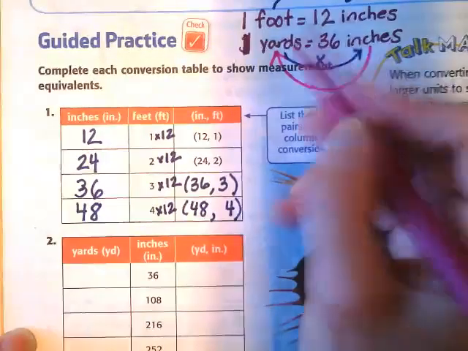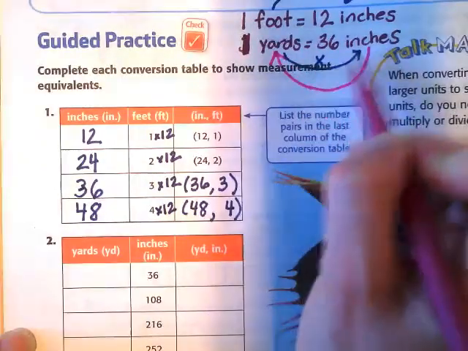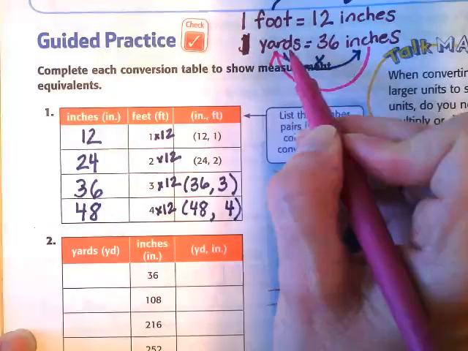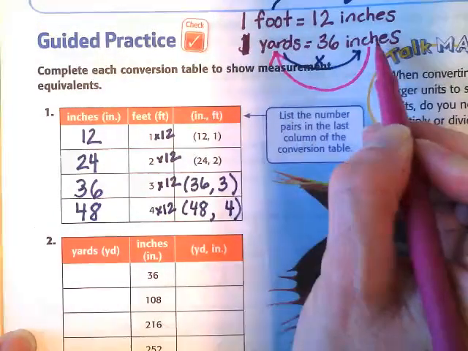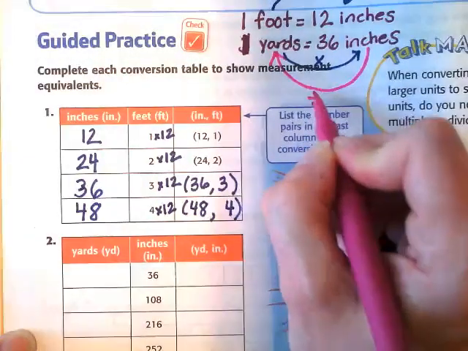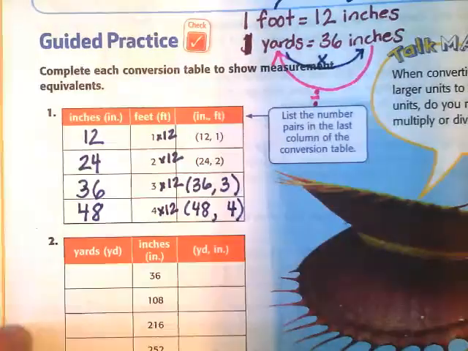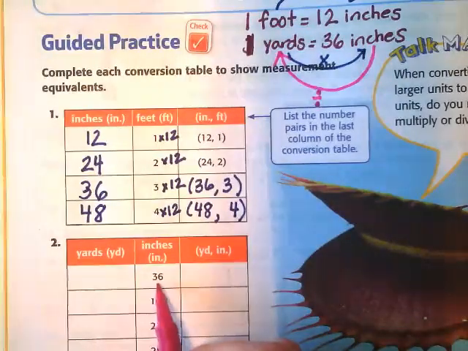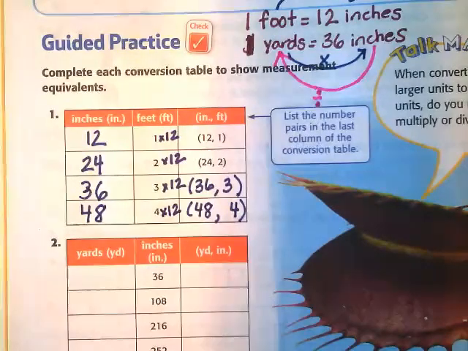So let's think about operations. If I'm multiplying to go from my bigger unit to my smaller unit, the opposite would be to divide. So on these problems down here, I'm going to divide.